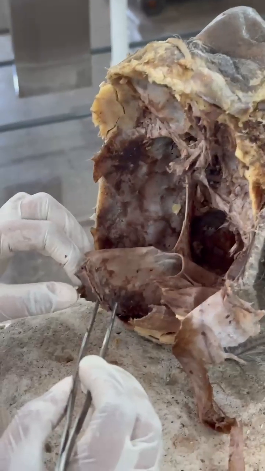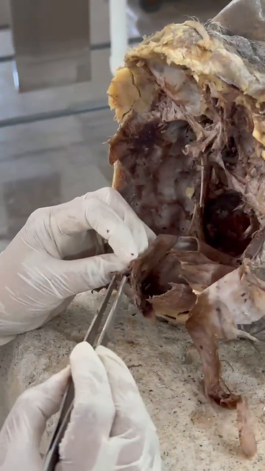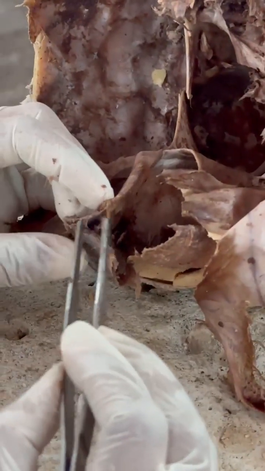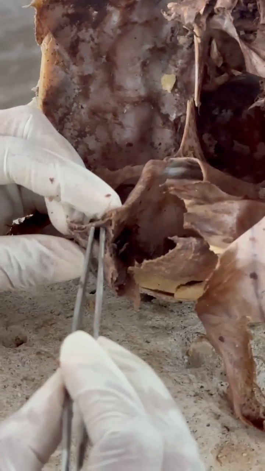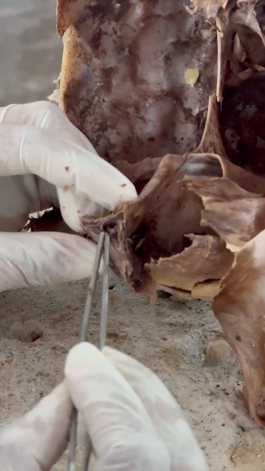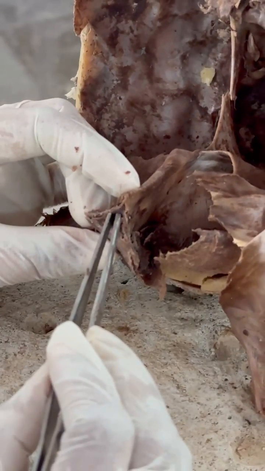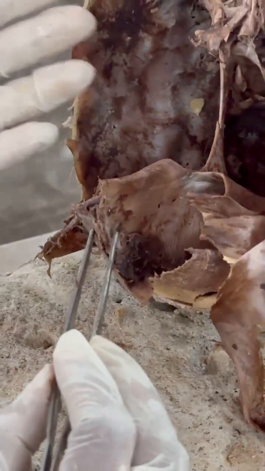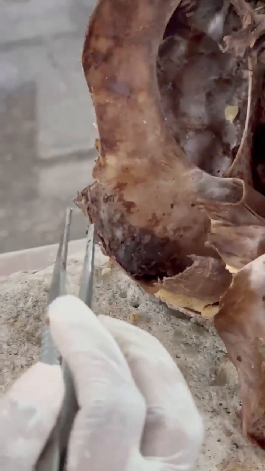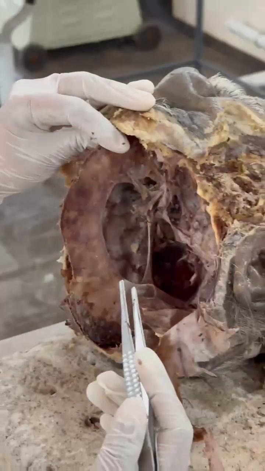Now within the dura mater folds, you can see that at certain areas the endosteal and the meningeal layers are separated and are filled with venous blood. These spaces are called dural venous sinuses. They are paired and unpaired sinuses. So let's see what the paired and unpaired sinuses are.